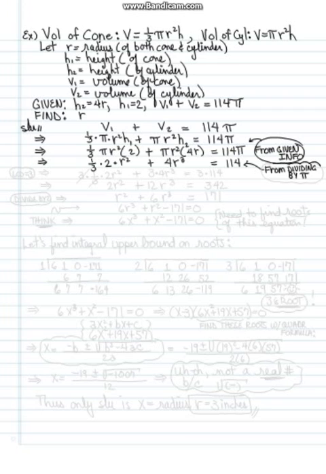Next, we'll get rid of the fractions by multiplying both sides by the LCD, which is 3. And you'll see what it does is it's going to cancel out with the denominator, but it's also going to increase. We're going to multiply all the other terms by 3 also. So some numbers will get bigger. This is 2R squared plus 12R cubed equals 342.